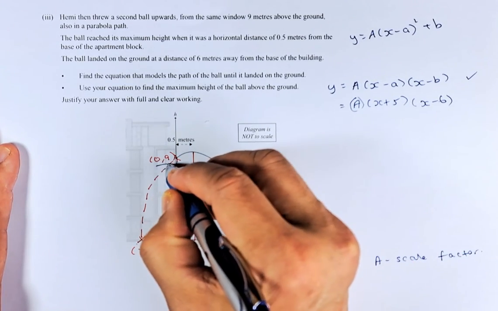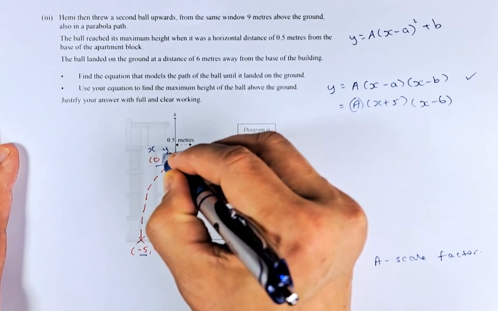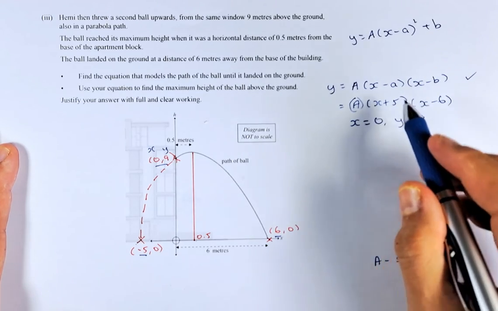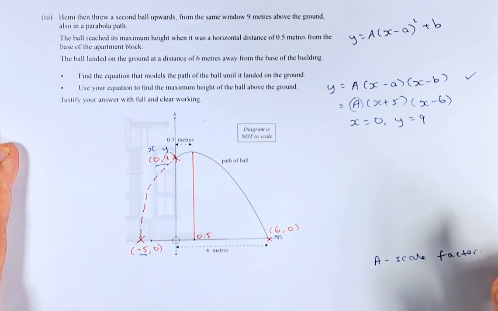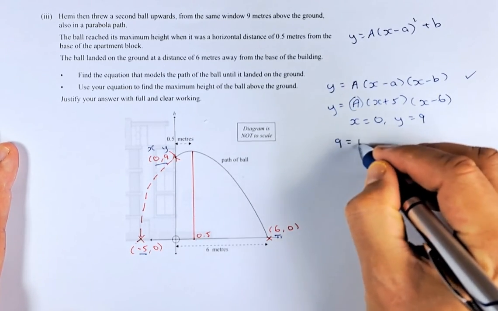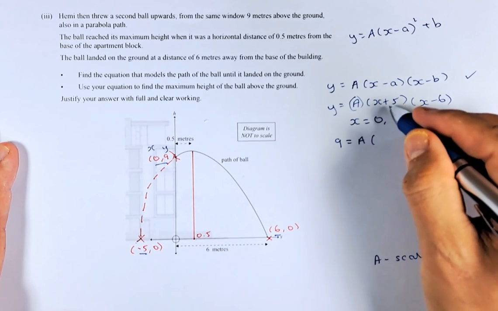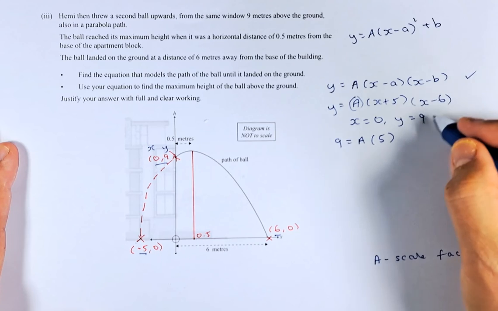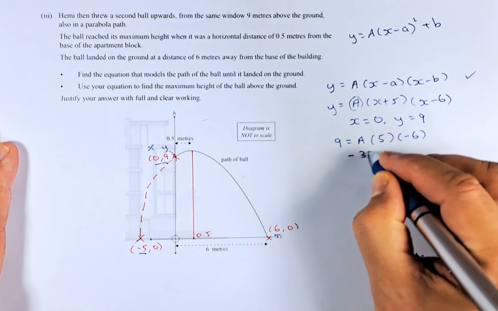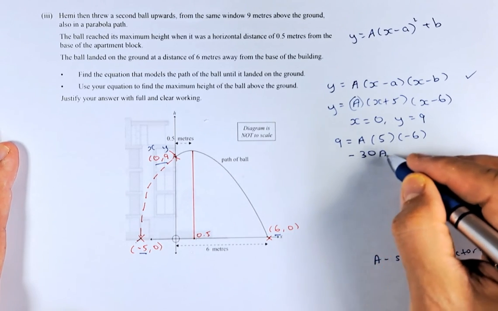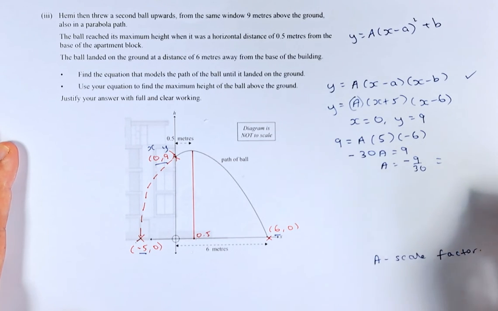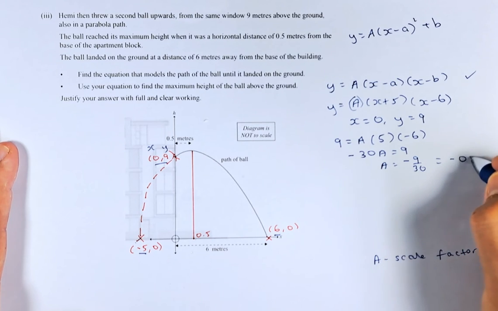So we know this point here, (0, 9). X is 0, Y is 9. So when X equals 0, Y equals 9, we are going to substitute that value into the equation and solve for A. So 9 equals A times (0 plus 5) times (0 minus 6). 0 plus 5 is 5, and 0 minus 6 is -6. Now we solve this. You multiply them: 5 times -6 is -30A, which equals 9. A equals -9 over 30, and in your calculator, it's going to be -0.3.